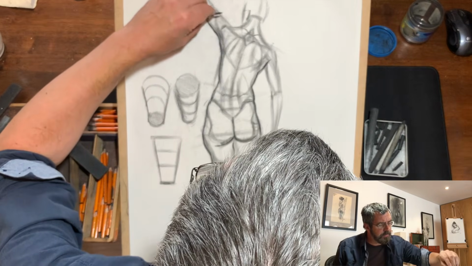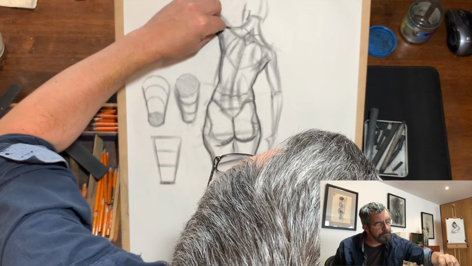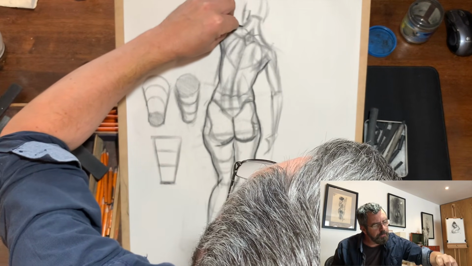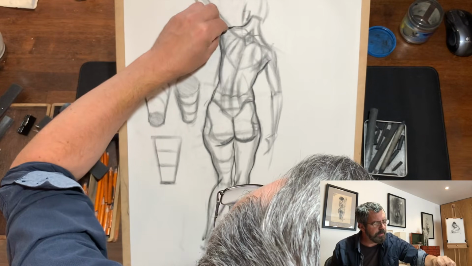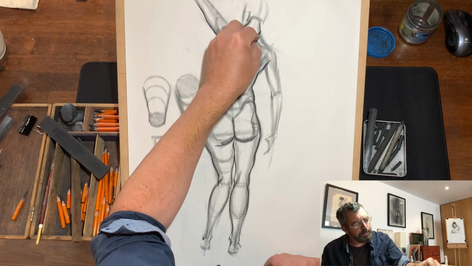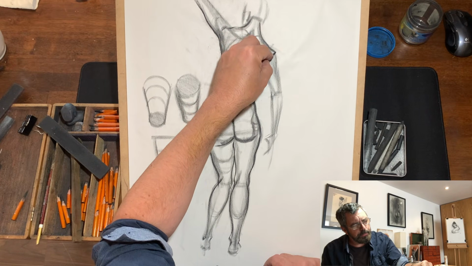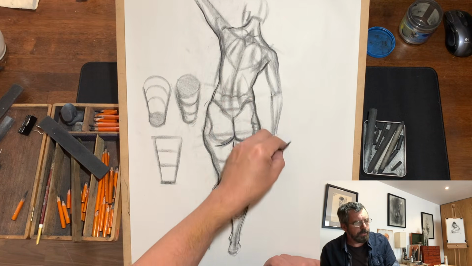So the trapezius on this side, this arm is up, the trapezius is a little bit more bunched up here. So I just want to show that a little bit on that side, something like that. Whereas on this side, that trapezius is coming down and it's a little calmer, coming down into the deltoid down here.